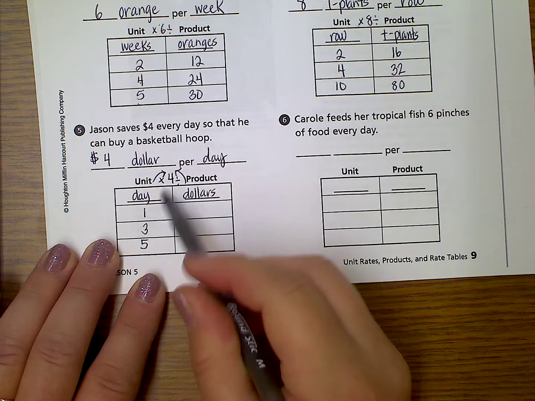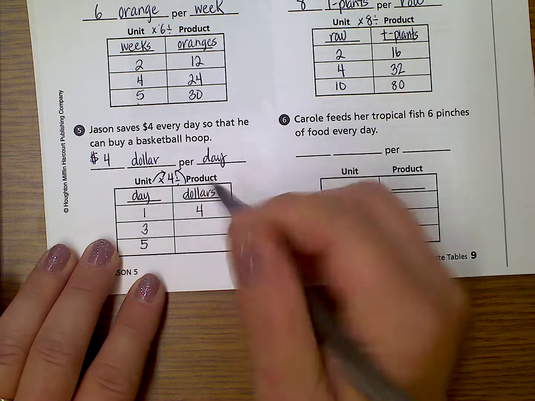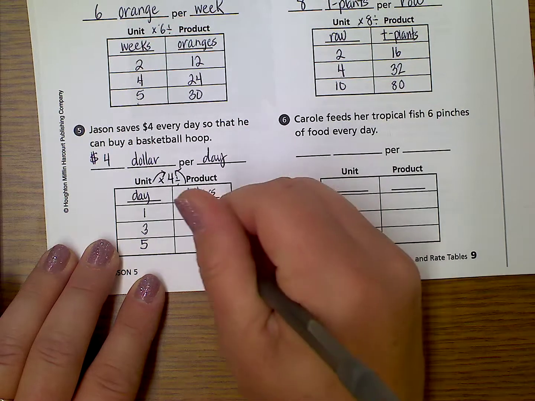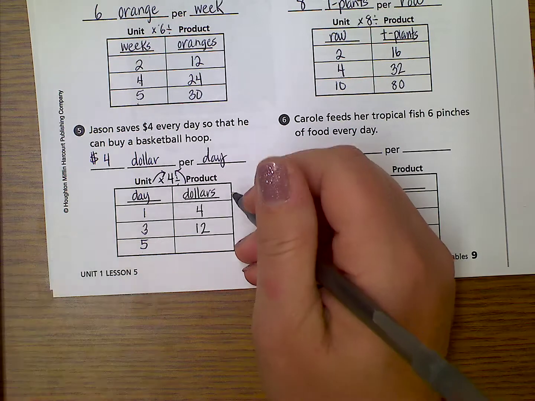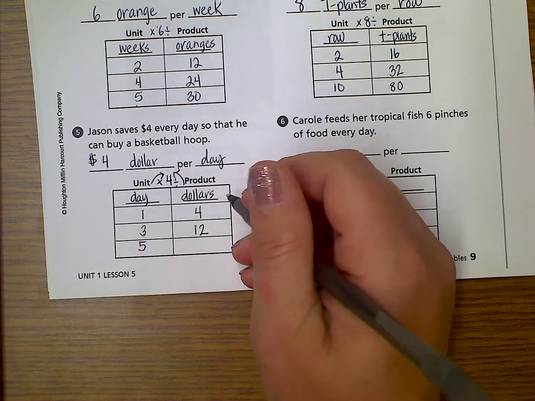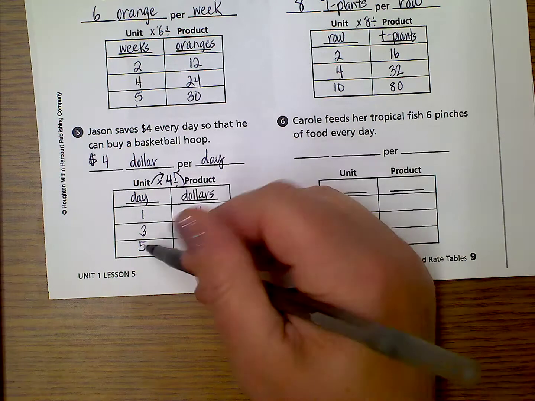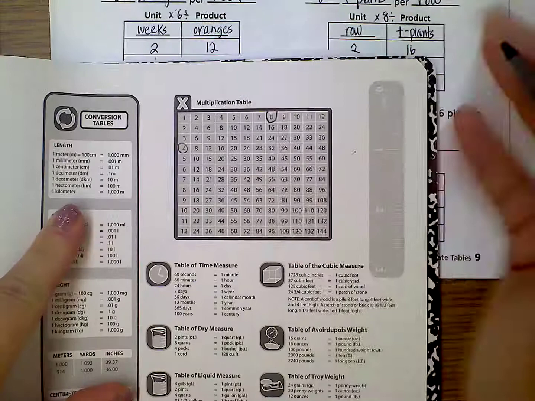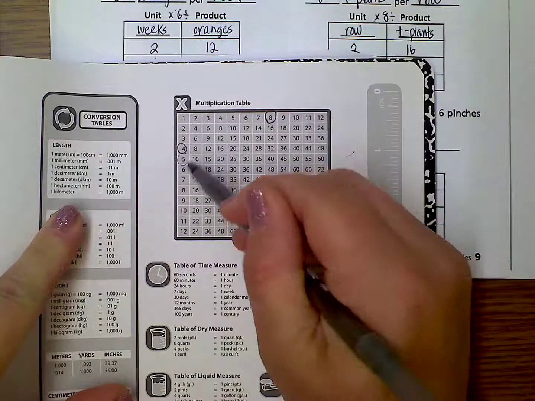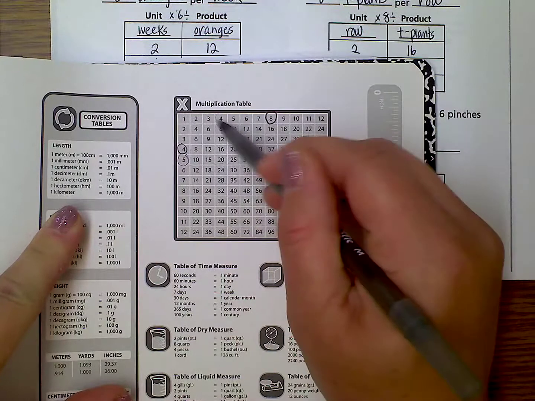1 times 4 is 4. 3 times 4 is 12. And I'm going to model this part if I had to use this chart again and I had to do 5 times 4, which most of you guys know your 5s. 5 times 4 is 20.